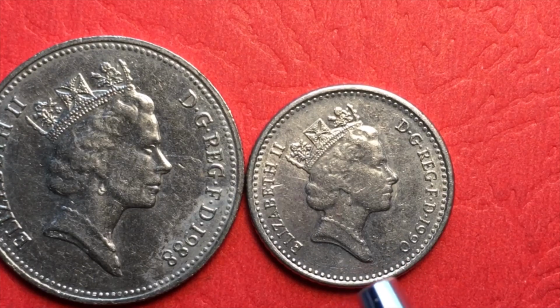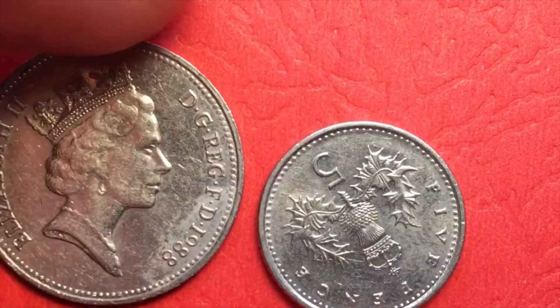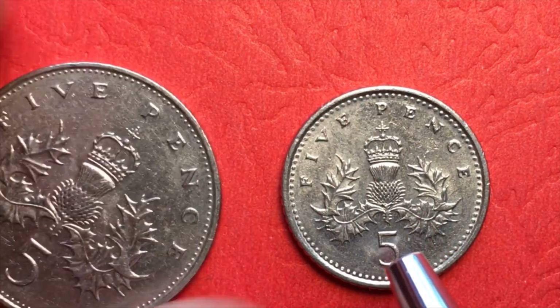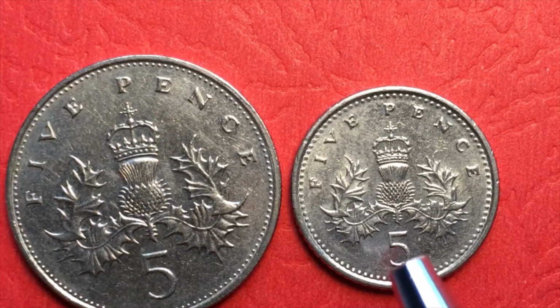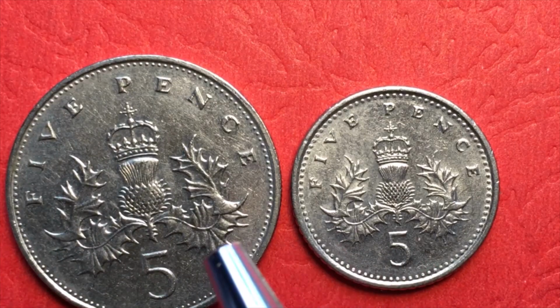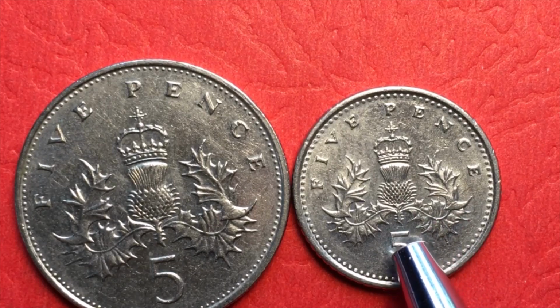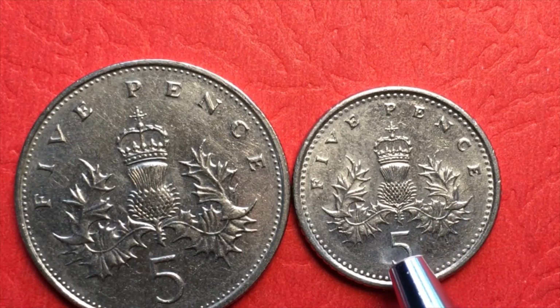And on the back, we still have the same thing, the crowned thistle, but it's just a much smaller coin. So we've gone from a 5.65 gram coin here to a 3.25 gram coin here.